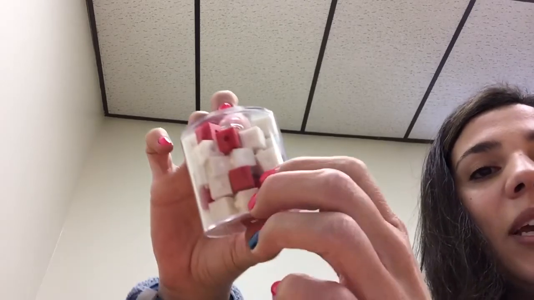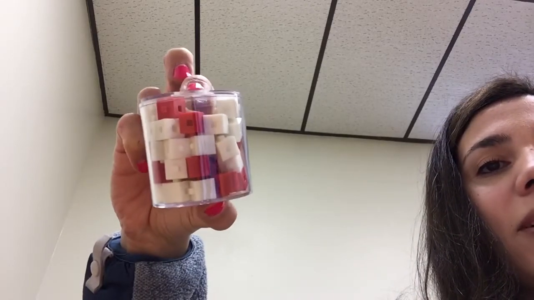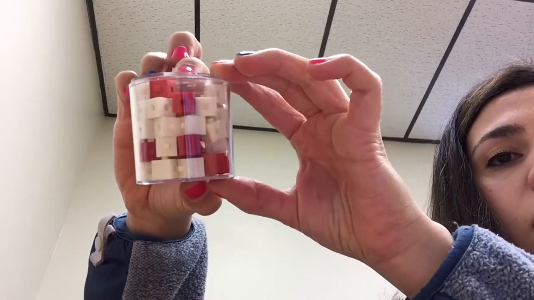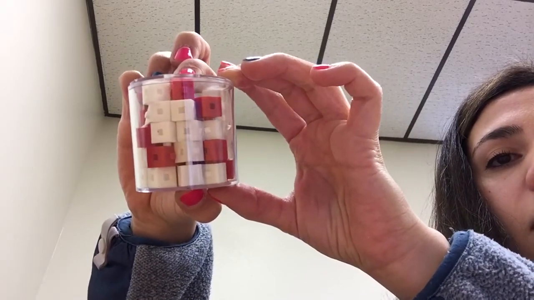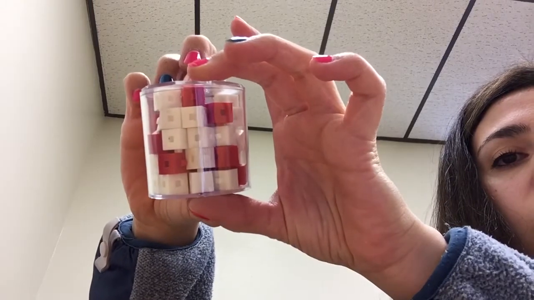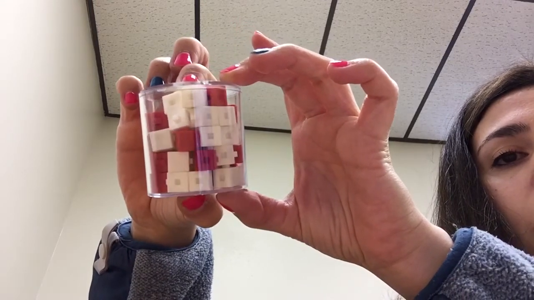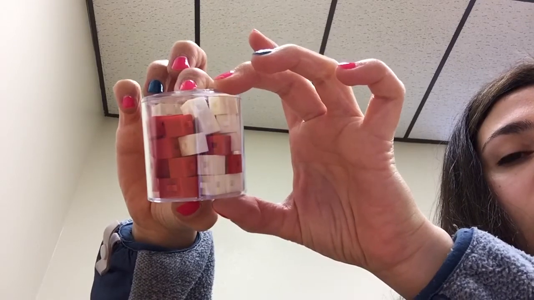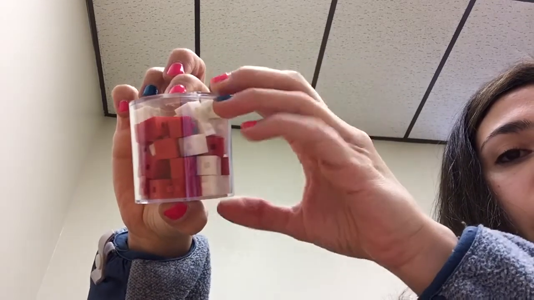All right, this next one, I'm going to call it a baby cylinder because it's so tiny in comparison to the hexagonal prism that you just saw. So let me rotate it a little bit. If you notice, this one's kind of unique because there is a little bit of space inside of the cylinder.